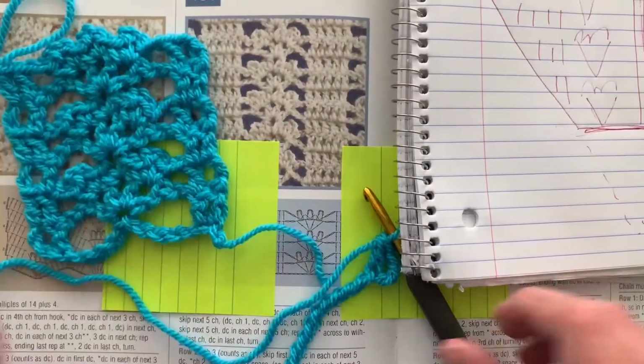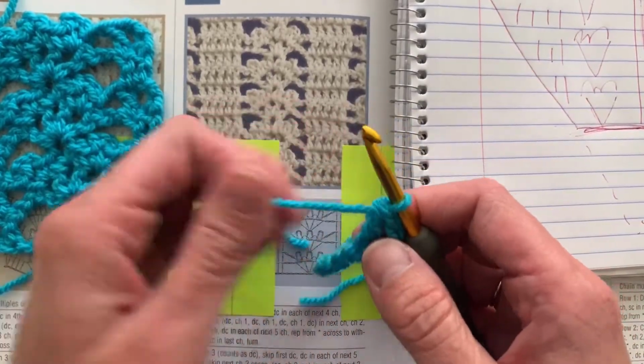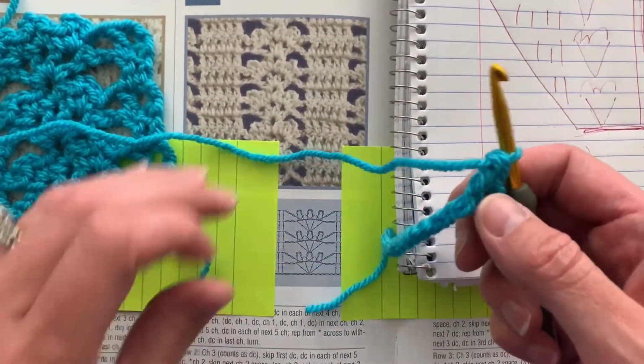So let's talk about this. Oh, okay. But the stitch pattern, I'm getting ahead of myself. See, this is how my brain works when I'm designing. Designing minds want to know, right?